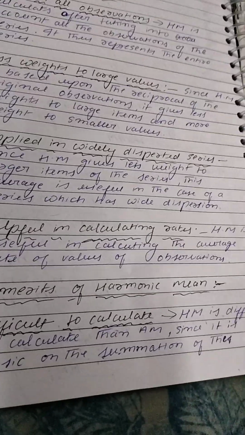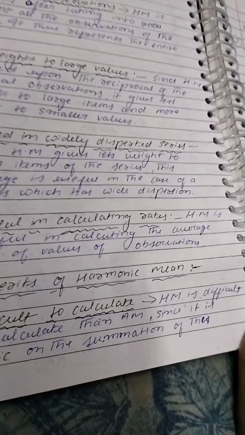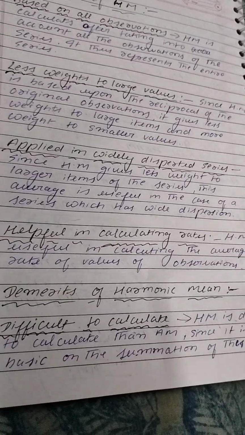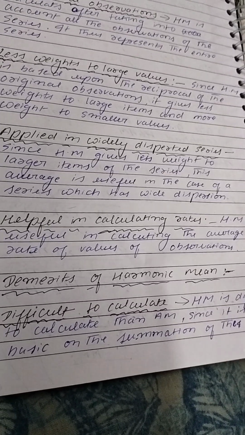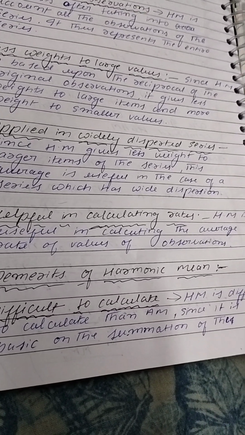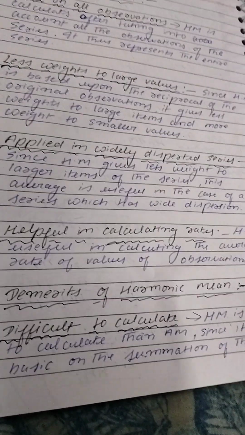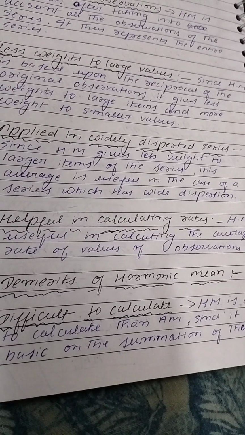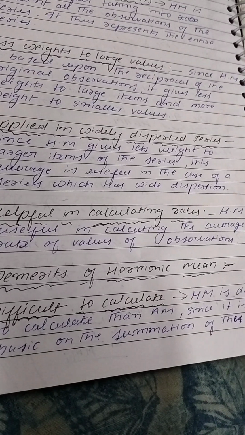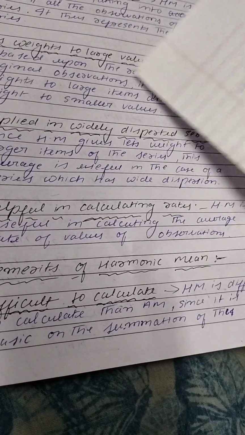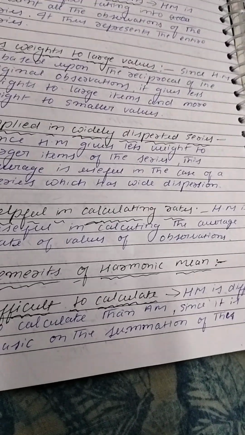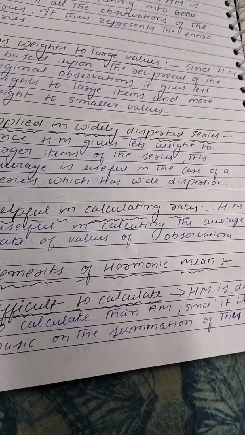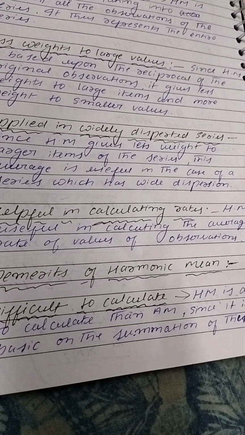Then we have that it is helpful in calculating rates. HM is useful in calculating the average rate of values of the observations. So it calculates the rate. If you have studied, HM is better to use in the calculation of rates, for example a rate at which the price is increasing. Here there are no deviations, this gives the original rate, and likewise a rate at which the price is decreasing.